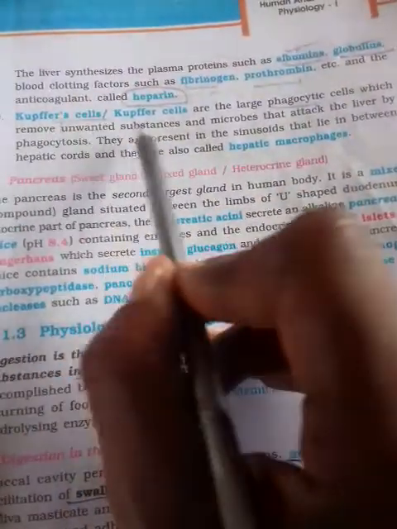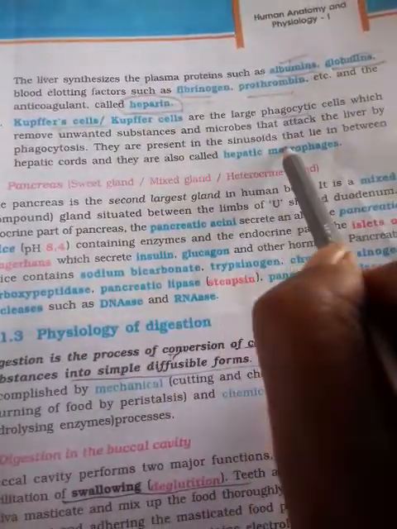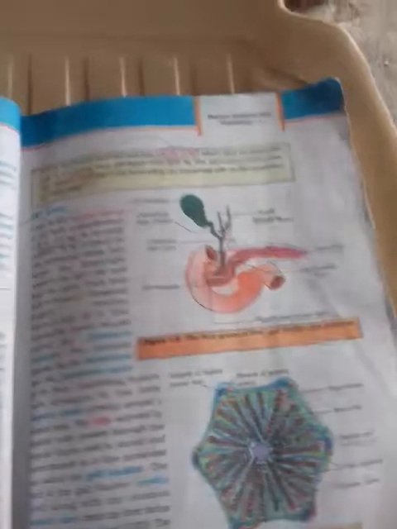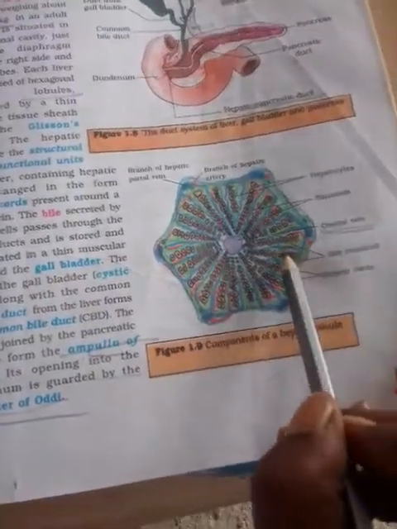They are called Kupffer cells. They are present in the sinusoids, in between the hepatic cords. What are sinusoids? Sinusoids are the place between the hepatic cords. See, this is the hepatic globule, this is one hepatic cord, and this is another hepatic cord.